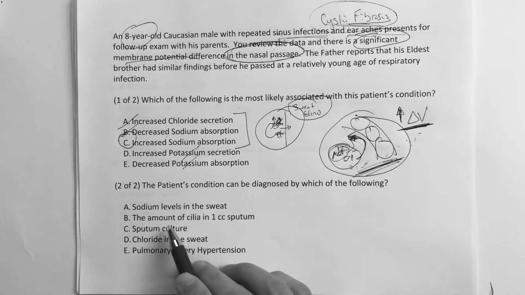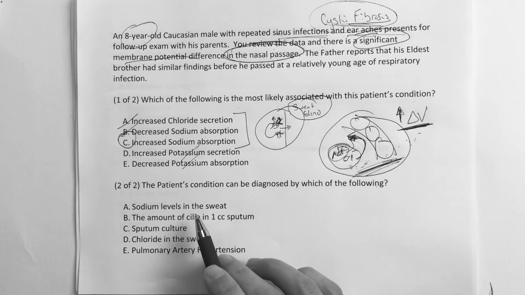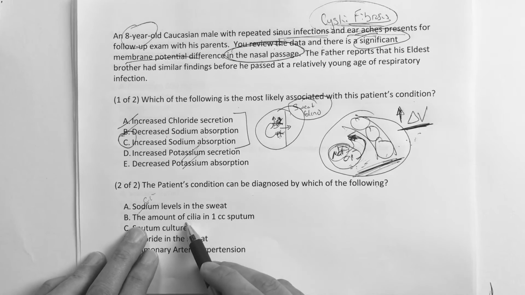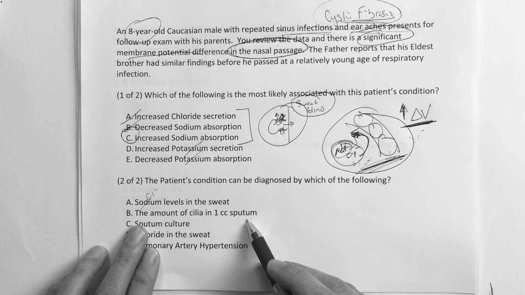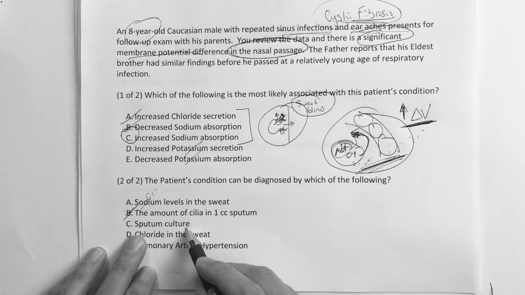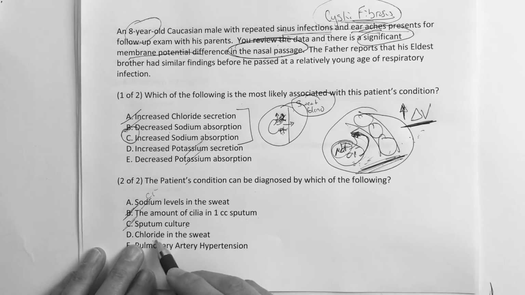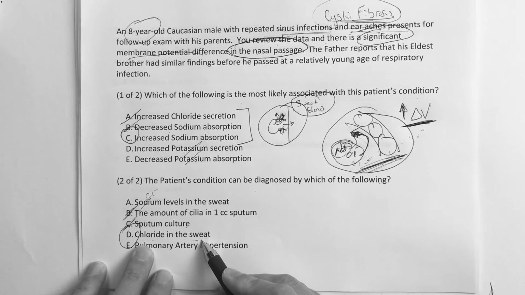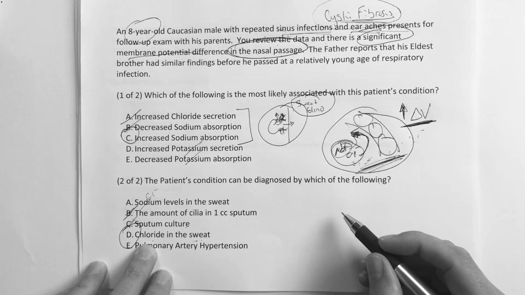Sodium levels in the sweat. No, we used to always think it's the chloride. The amount of cilia in 1 cc of sputum. No, we didn't talk about that. Sputum culture. That's not how I do it. Chloride in the sweat, looking good, right? That's the one that we have for the kind of confirmed cystic fibrosis.